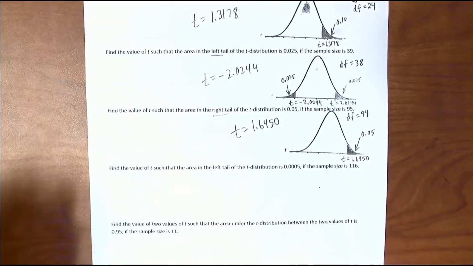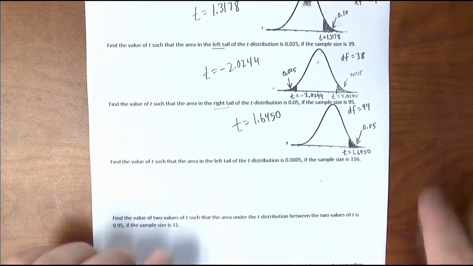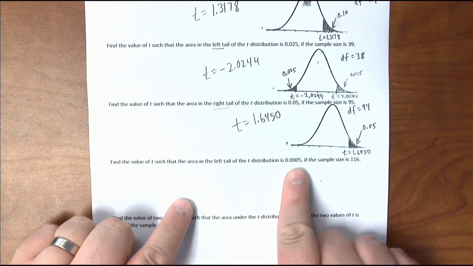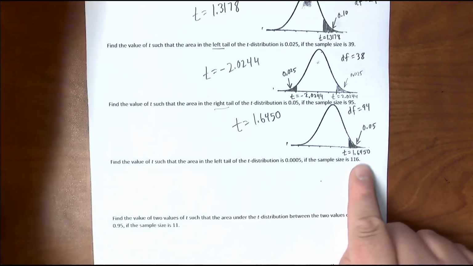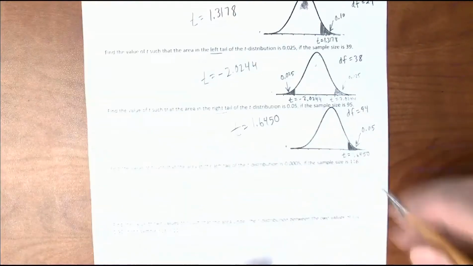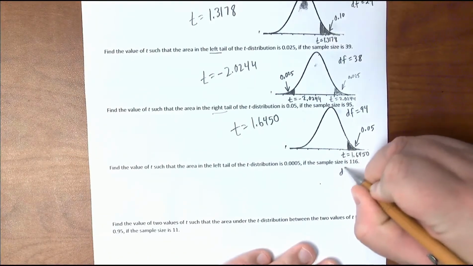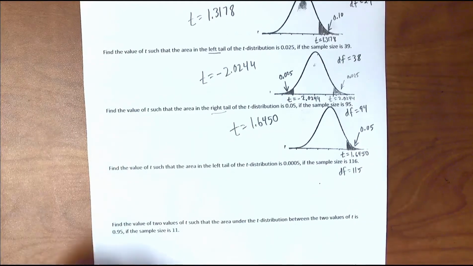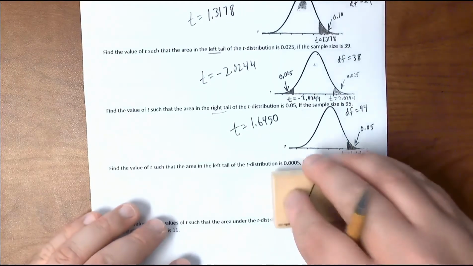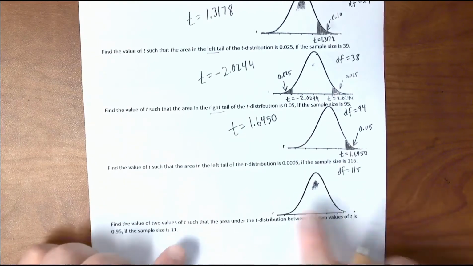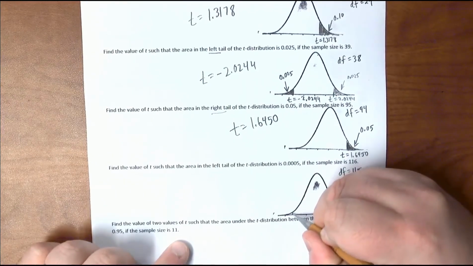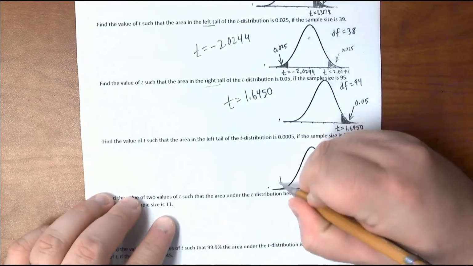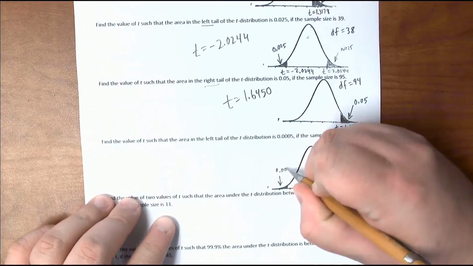Okay, let's do a few more here. Find the value of t such that the area in the left tail of the t distribution is 0.0005 and the sample size is 116. So notice, again, if the sample size is 116, our degrees of freedom is 115, and our degrees of freedom doesn't go up to that on our chart, so we're going to be using that infinity row. Now, left tail probability, just a tiny bit of area is what we're shading here. A tiny bit, 0.0005.